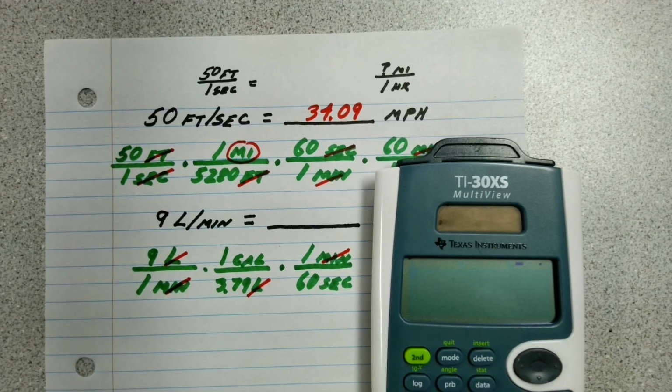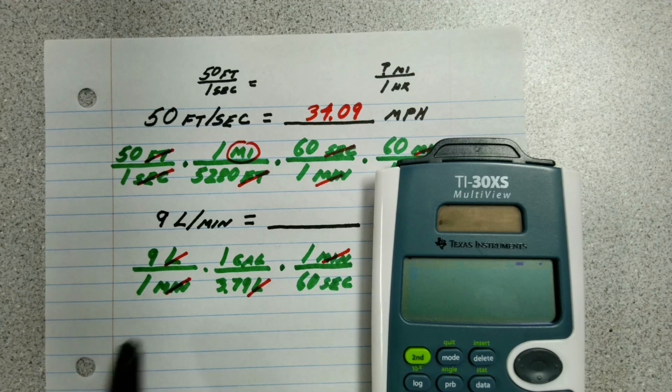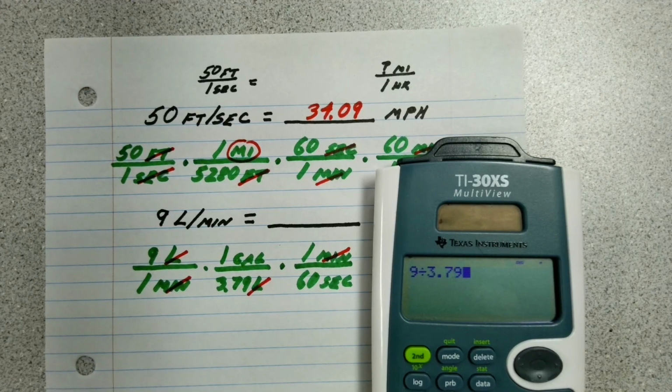The way you'd put this in your calculator is you could just take 9 and then divide it by everything on the bottom. So you could go 9 and divide it by 3.79 and divide it by 60. It's not a very big number. That's okay. I have 0.04.